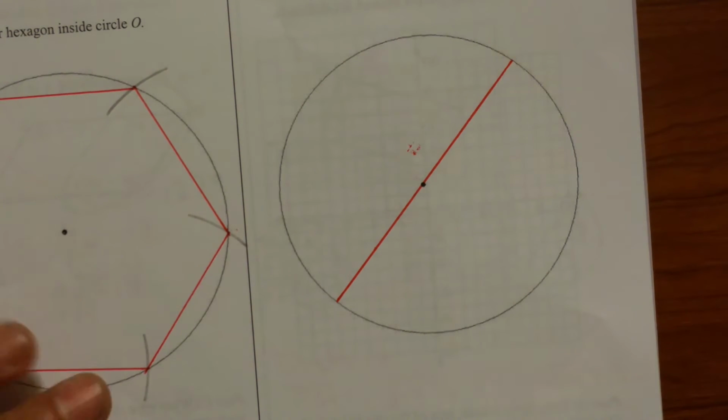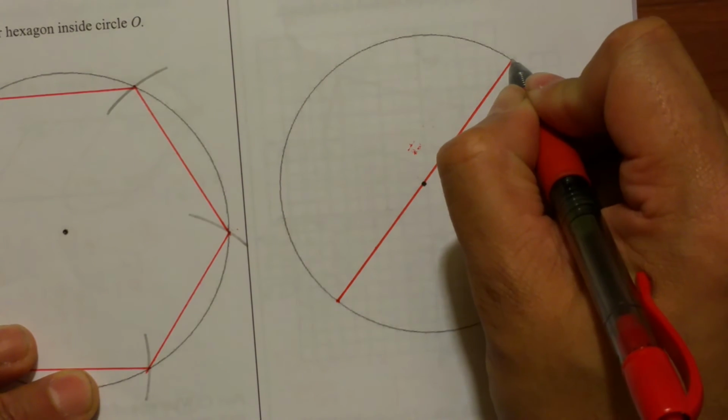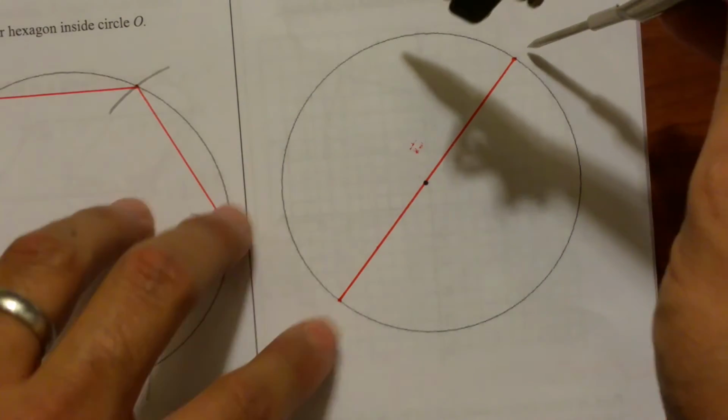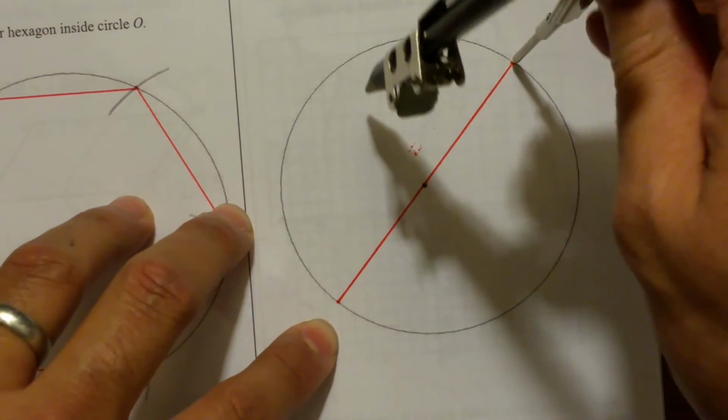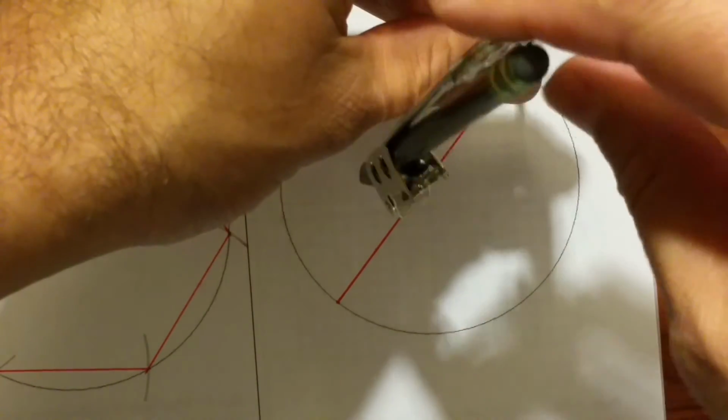So that means that I have a point here and I have a point here. Now the next thing I'm going to do is create a perpendicular bisector. So I'm going to stab here at the edge and open it up more than halfway.